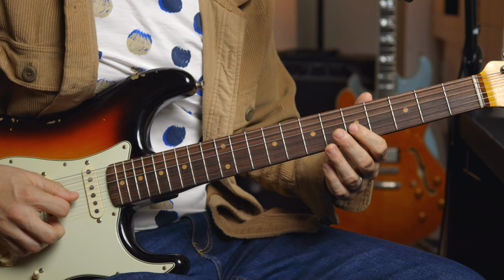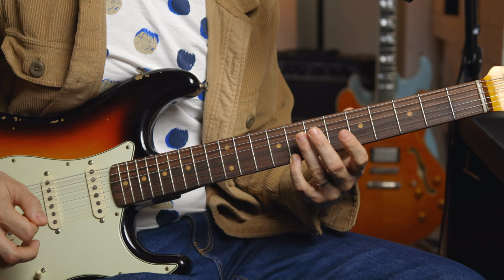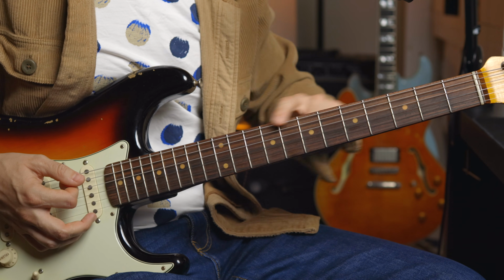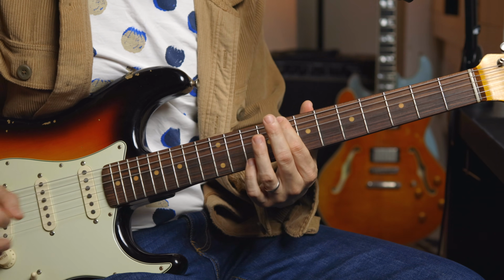Boom, that's it, right? So let's say you don't know what note this is, but you've memorized the pattern. Well, the 3rd string is always going to lead you to the 1st string. The 1st string is always going to lead you to the 6th string. And then if you memorize the notes on the 6th string, you're going to know this is a C.